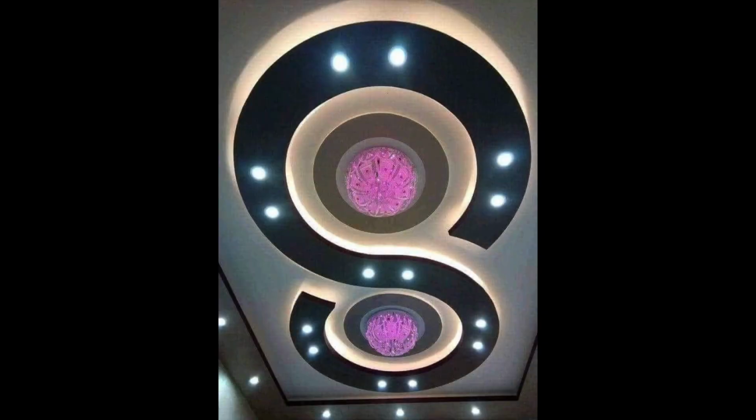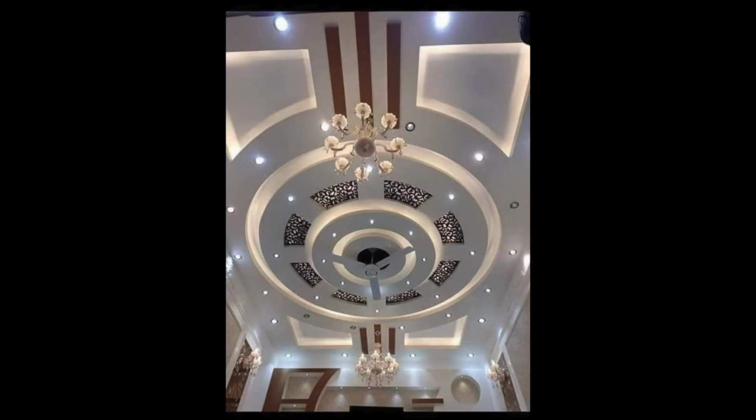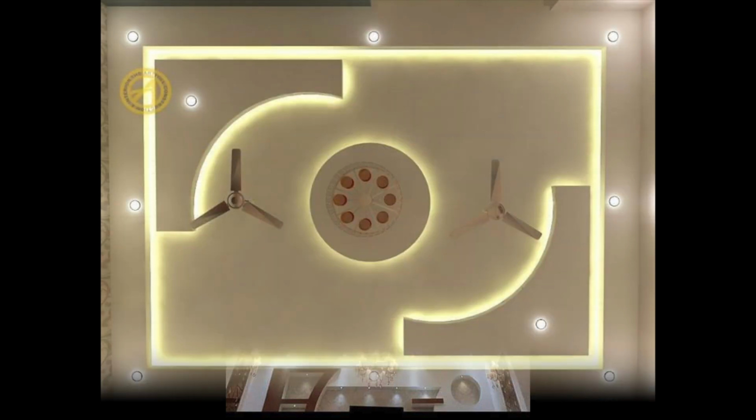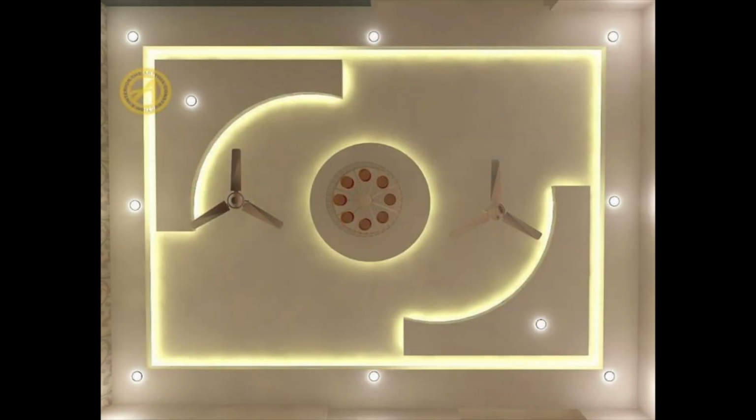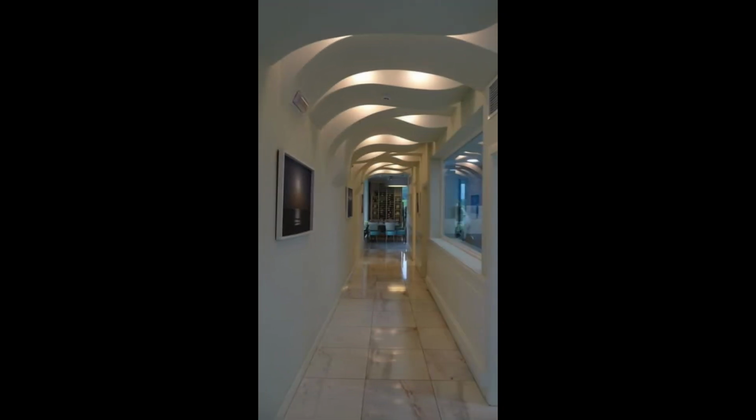Plaster of Paris, or POP, is another common material used for fall ceilings. It is relatively inexpensive and easy to work with and provides a smooth, finished surface. POP fall ceilings can be molded into a variety of shapes and designs, making them a flexible choice for both residential and commercial spaces. Wood.